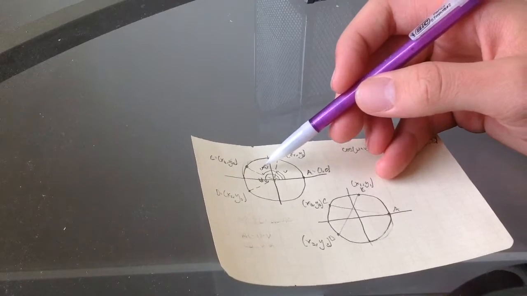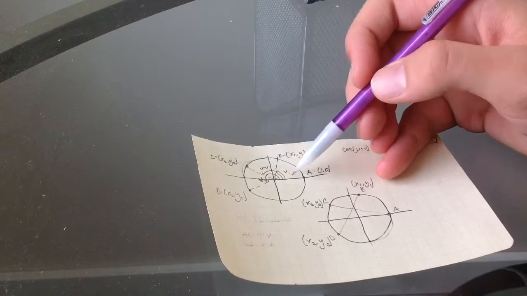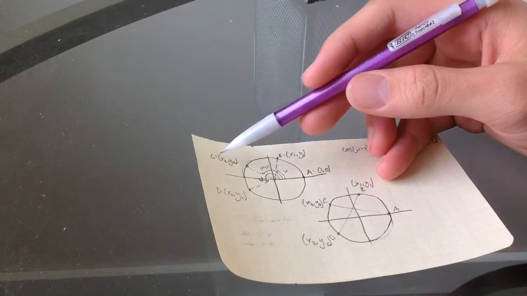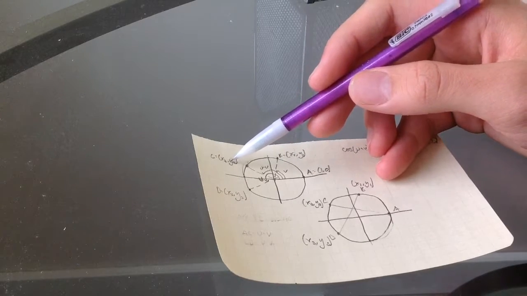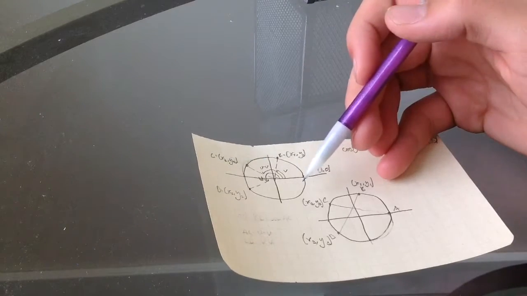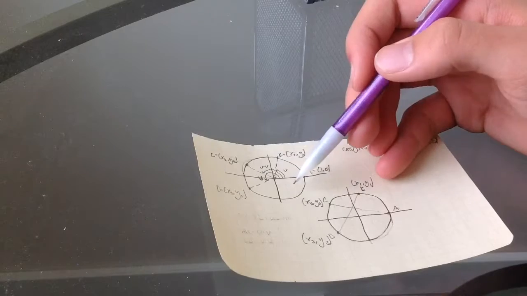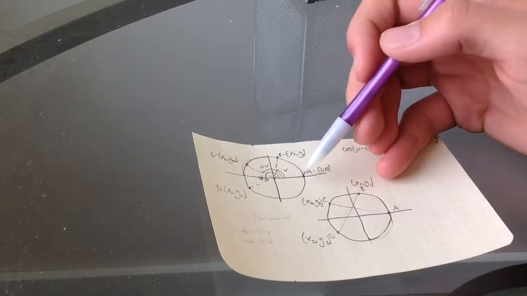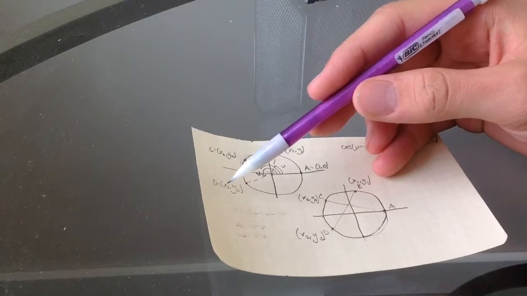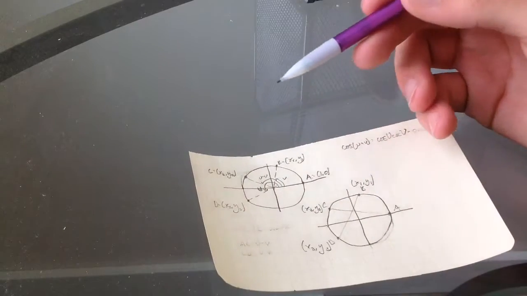Right here is angle U minus V. It's all of this, and it can be represented by the arc AC with C being the coordinates x2, y2. And all of this right here is angle U, which can be represented as arc AD, with the coordinates of D being x3, y3.